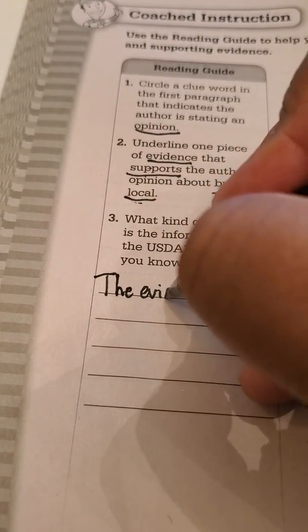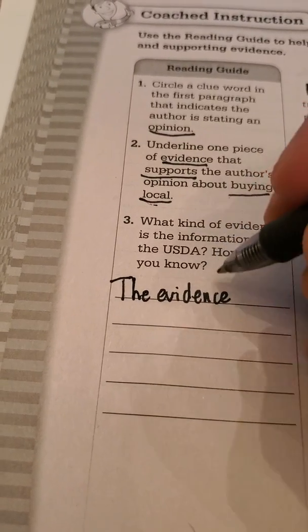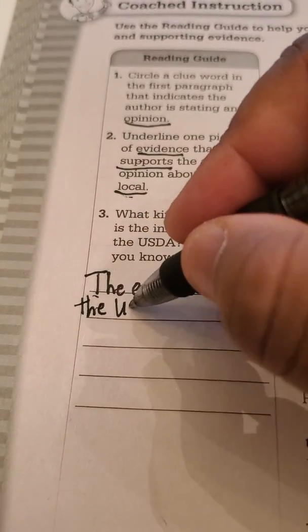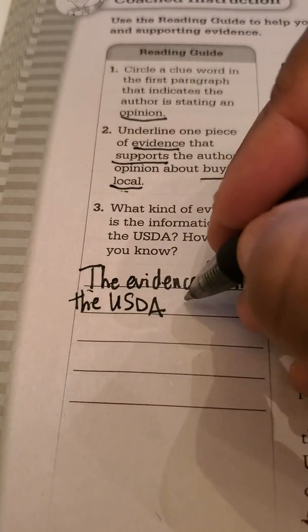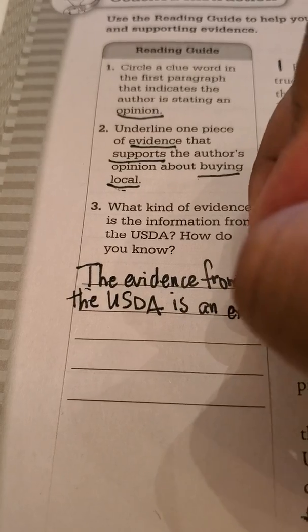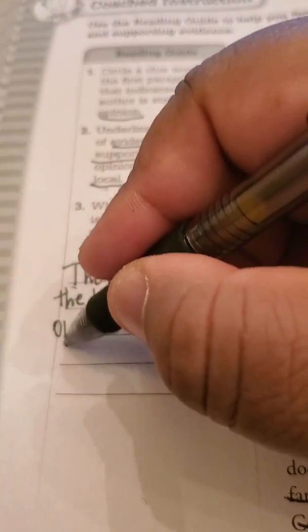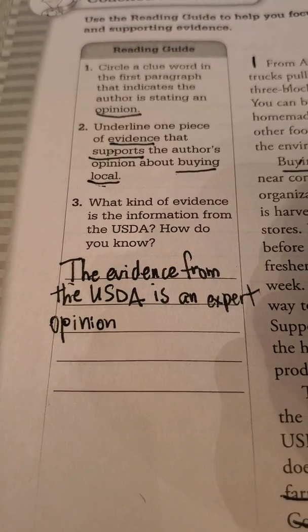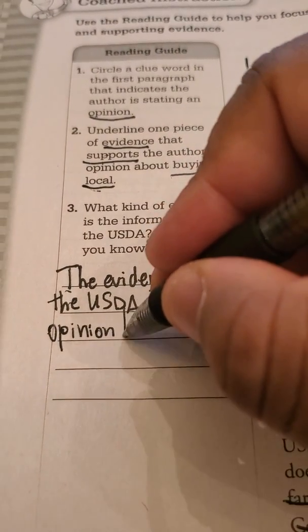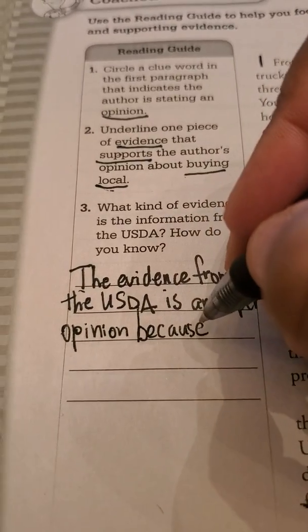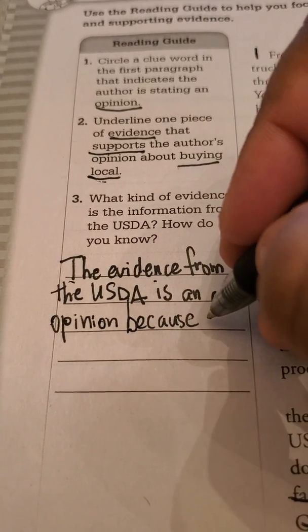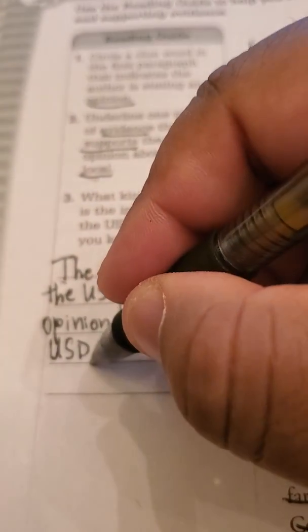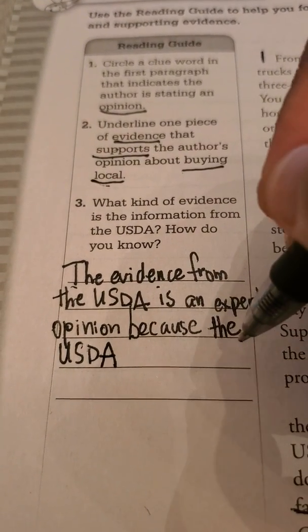The evidence from the USDA is an expert opinion. Because, how do I know that? Because they're an expert on agriculture. That's what they do. They're one of the organizations in our federal government that oversee agriculture.